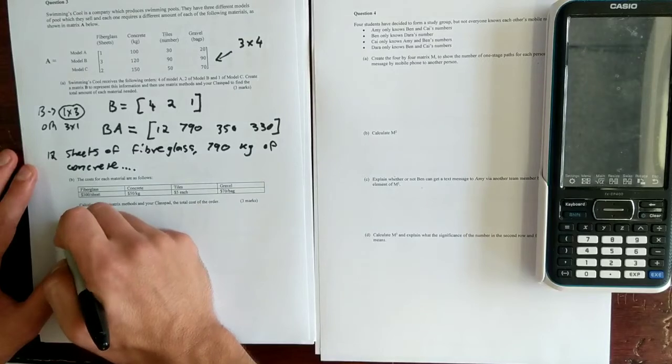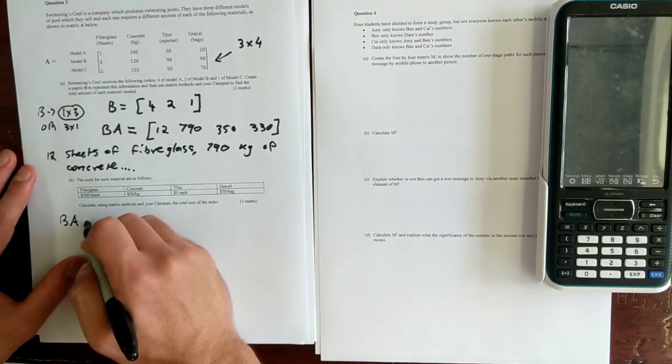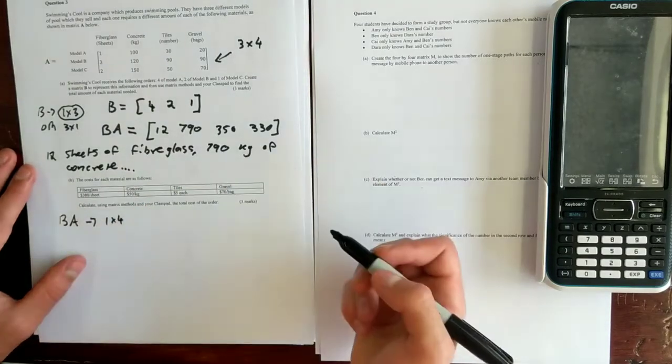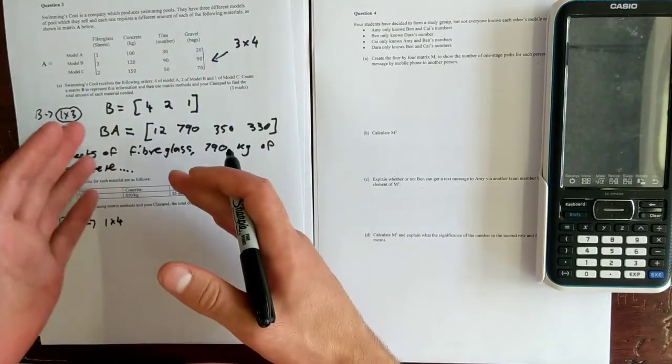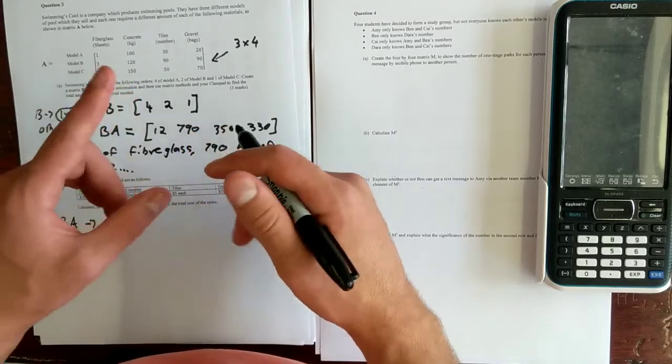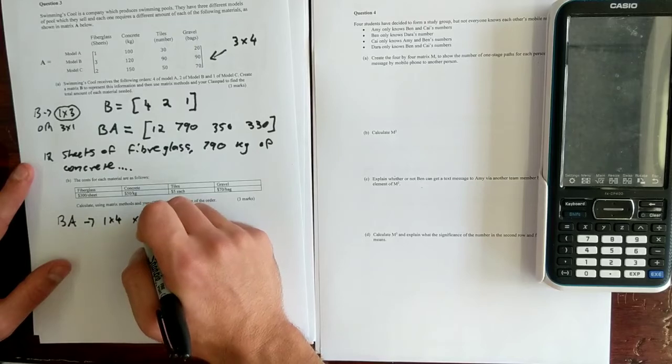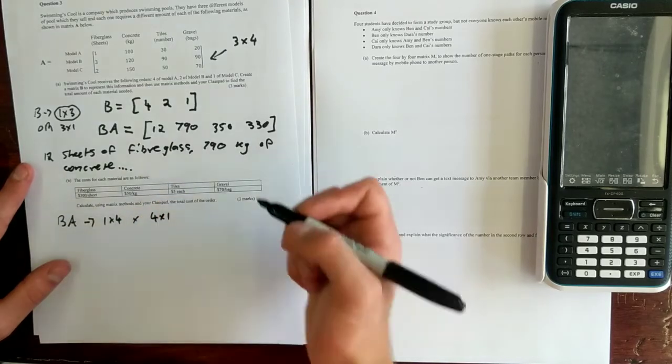So if matrix BA, this one here, is a 1 by 4 matrix, then to multiply that by another matrix, which is going to give me just one number, I want to multiply that by a 4 by 1 matrix.